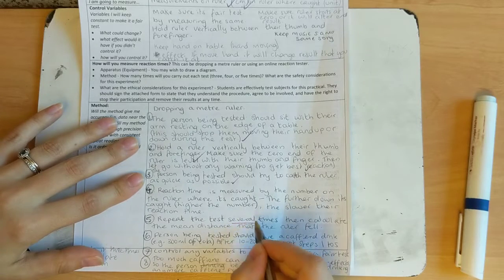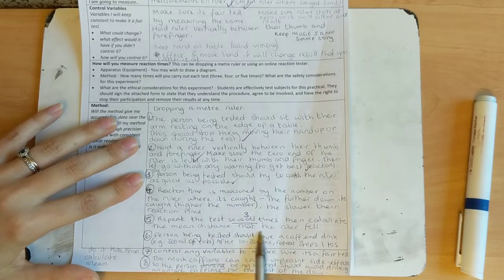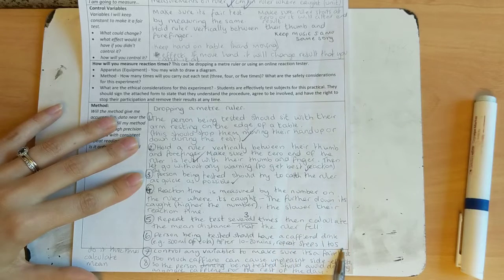Can you put a number on it? So 3 times. And then calculate the mean distance the ruler fell. The person being tested should have caffeine drink or listen to music. And you've still done it anyway. So you've said 300 mils after that many minutes, and then repeat the steps 1 to 5.